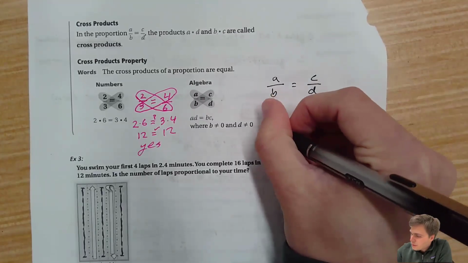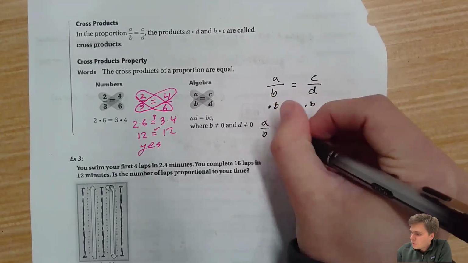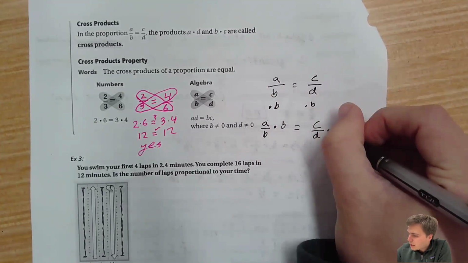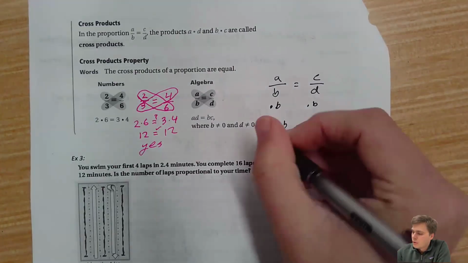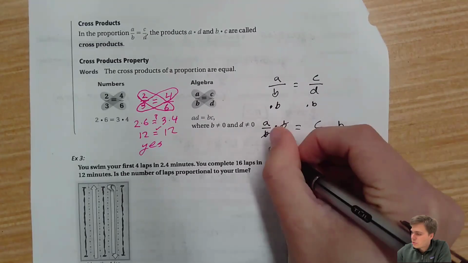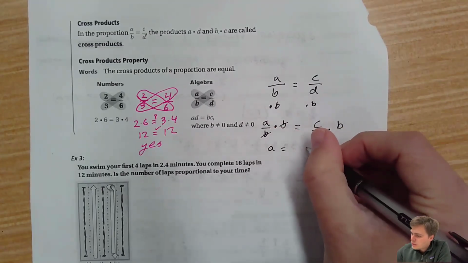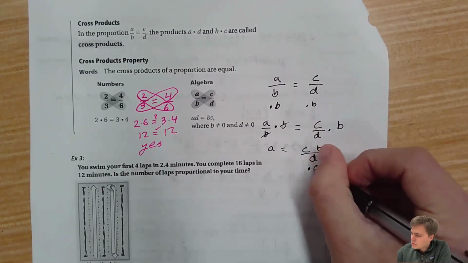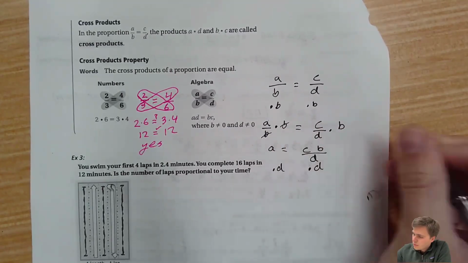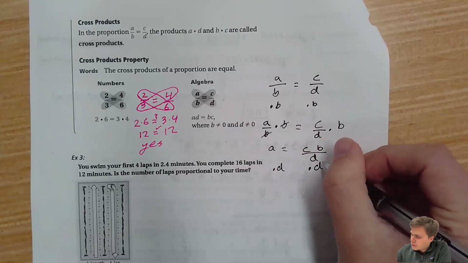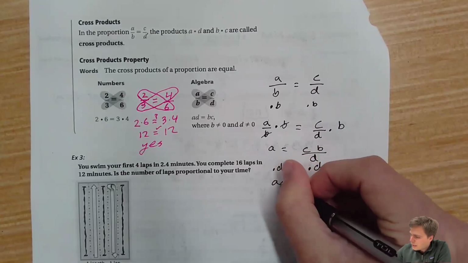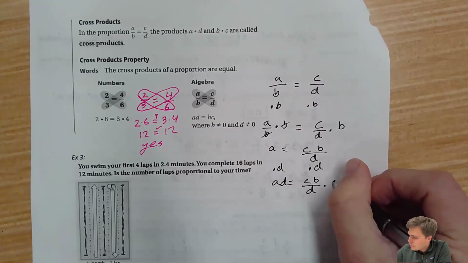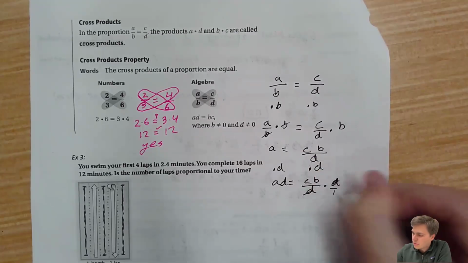So let's say A over B times B is going to equal C over D times B. Well, those B's cancel out here, so we're just left with A equals CB over D. Now let's multiply both sides by D. A times D is going to equal CB over D times D, and those D's cancel out.